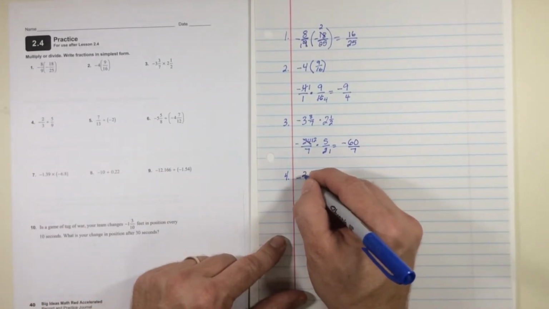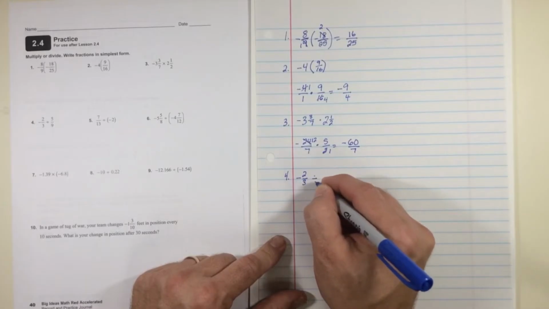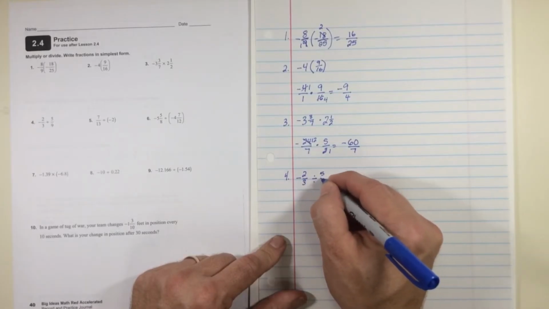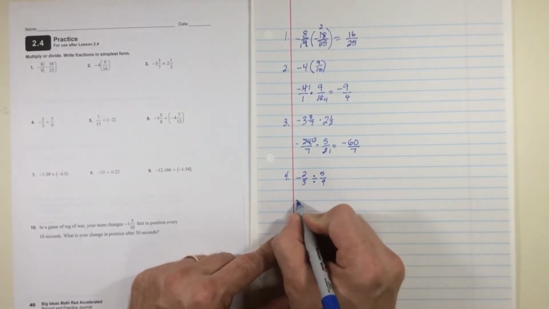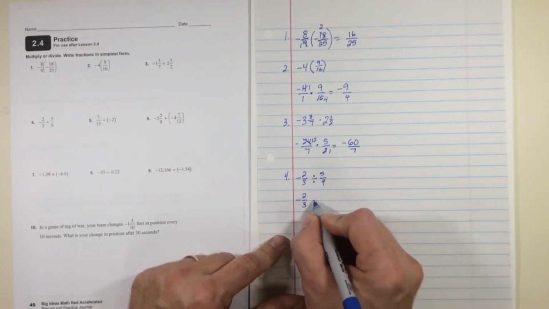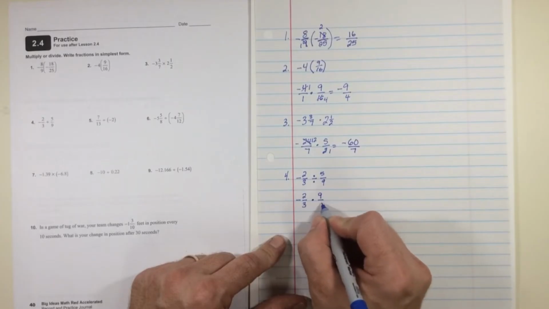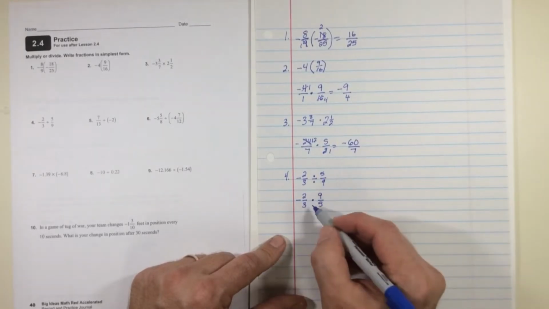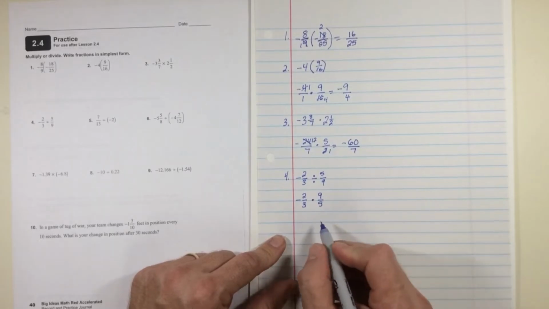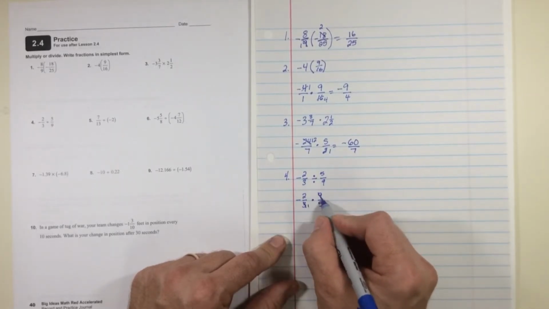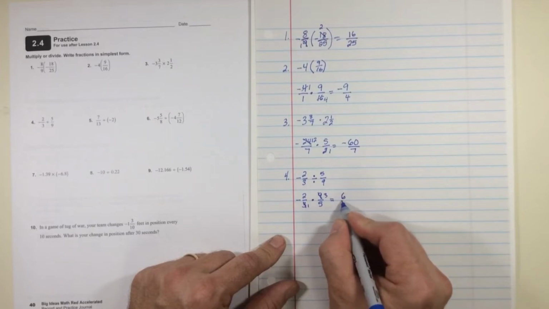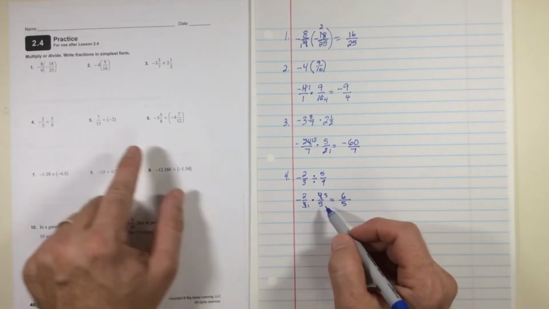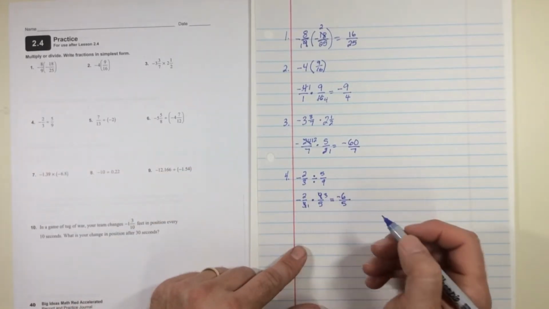Number 4. Negative 2 over 3 divided by 5/9. We rewrite that as negative 2 over 3 times 9 over 5. So I inverted the second fraction and I turned it into multiplication here. Now I can simplify before I multiply here. 2 times 3 is 6. 1 times 5 is 5. I have one of each, so it's negative 6 over 5.